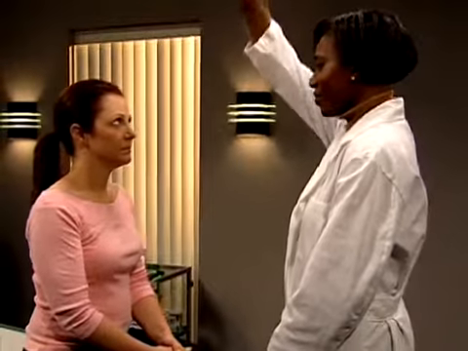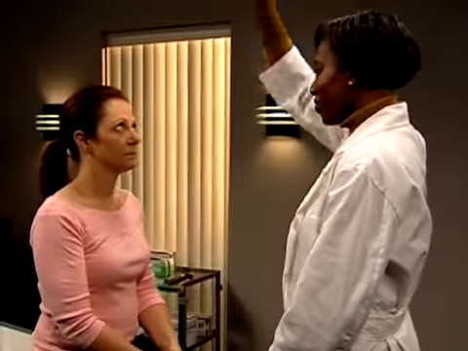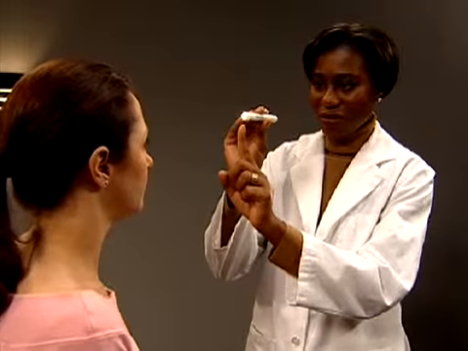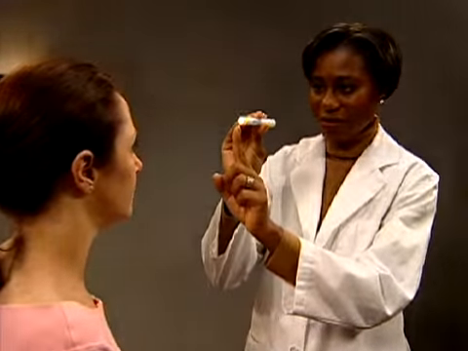The eyes and upper lids should have smooth, coordinated movements. Next, perform the corneal light reflex. Stare at my finger. At a distance of 30 centimeters from the light, the eyes should reflect it symmetrically, showing balanced extraocular muscles.